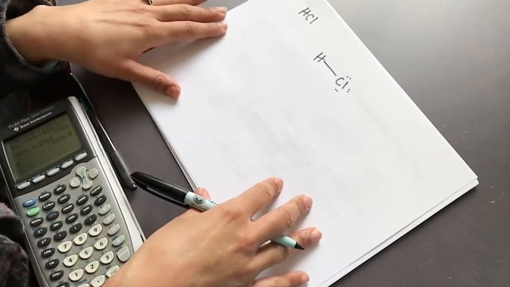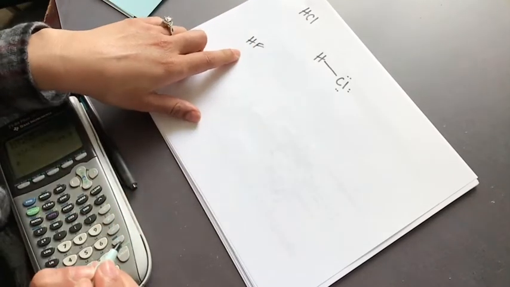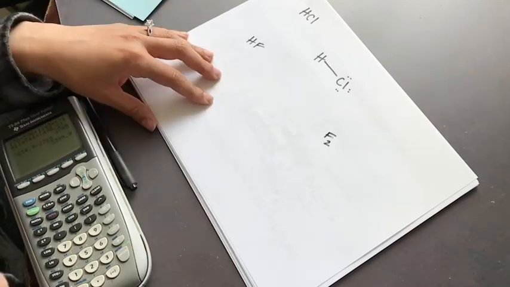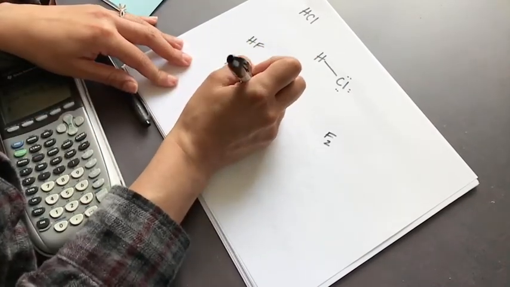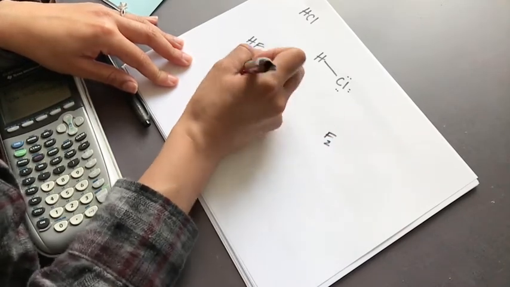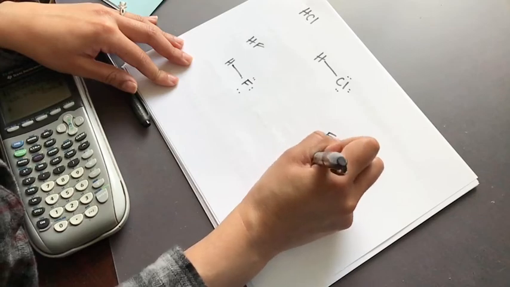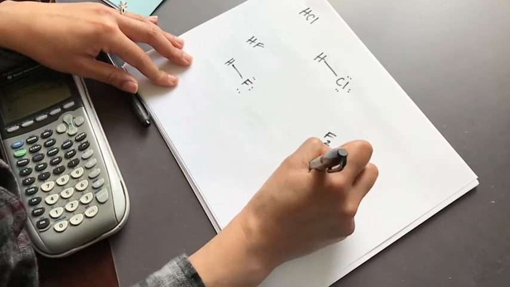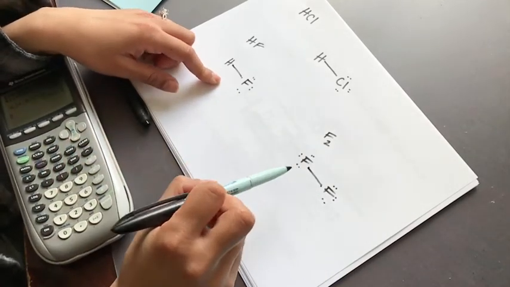Now, what about hydrofluoric acid and diatomic fluorine? Let's draw the Lewis structures for those. So I have my hydrogen here, my fluorine. They're going to bond once, and then I have my fluorine and fluorine. 1, 2, 3, 4, 5, 6, 7. 2, 3, 4, 5, 6, 7. They bond once. Now, these are also covalent bonds, but what's the difference? What do you notice?